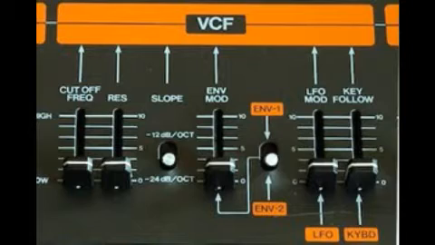But essentially, an envelope is a controller that starts at 0, ramps up and then ramps down, and then when you release the key, it dies away to nothing again. So it's a fairly simple controller, and you can change the times and the levels.